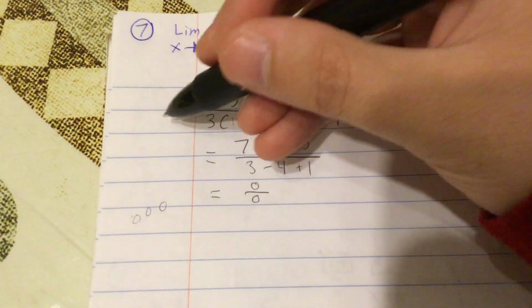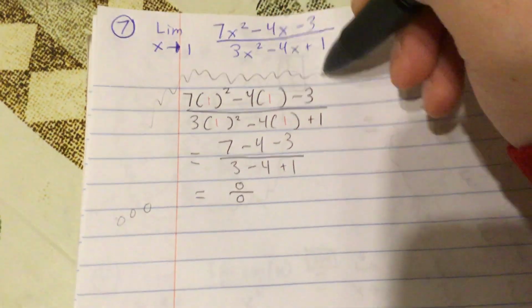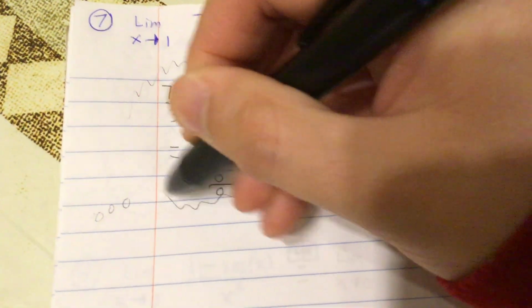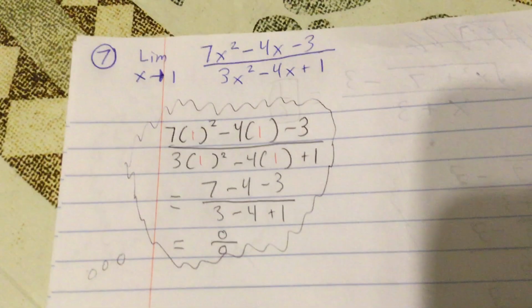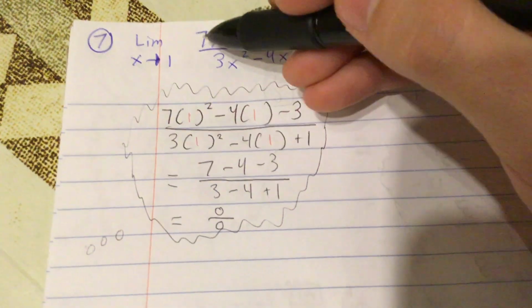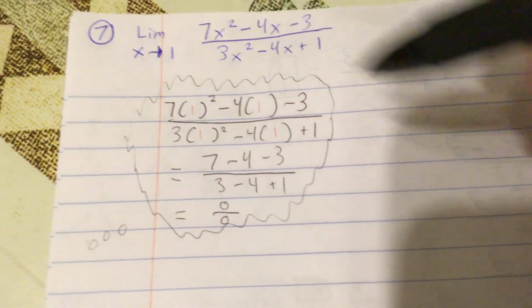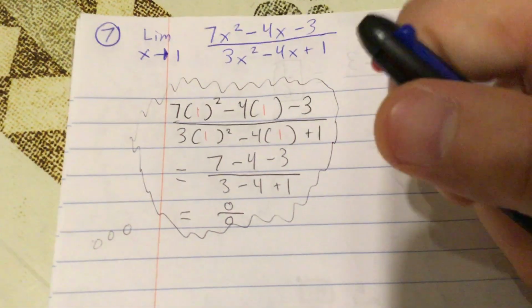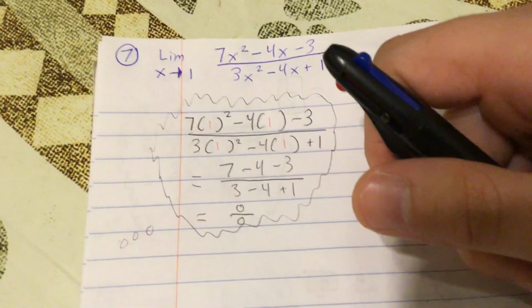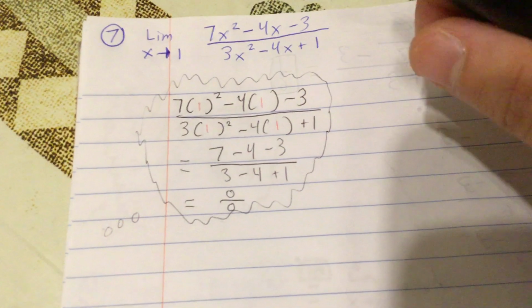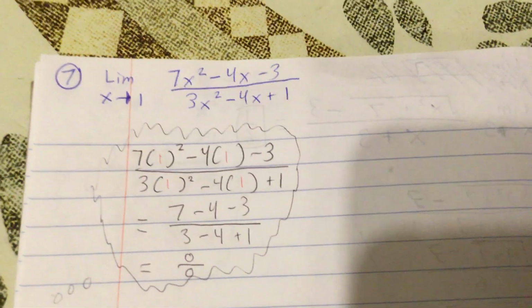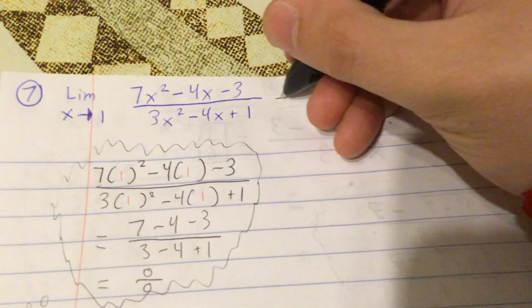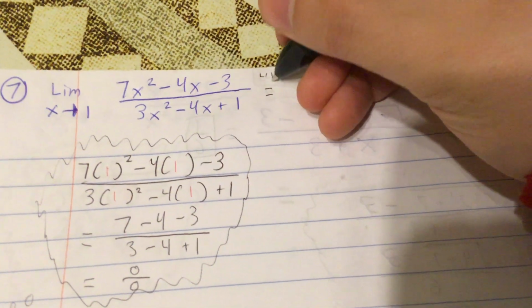Well, I know it's been a while, but can we factor a quadratic trinomial if the coefficient in front of x squared is not 1? So it's 7 and 3 right there. So can I factor the top? Yeah, I'm going to do that eventually, but you know what sounds really convenient right about now? My good buddy, L'Hopital.